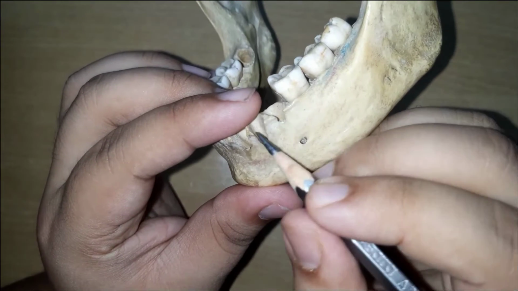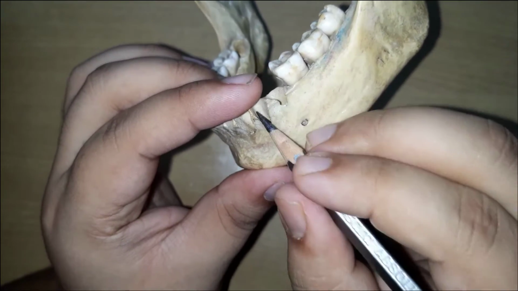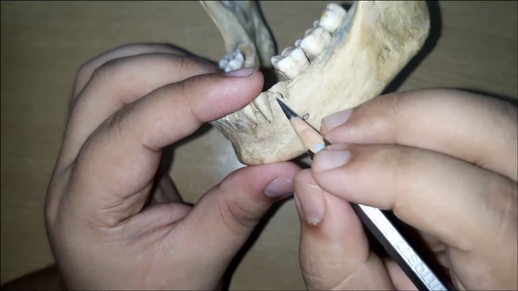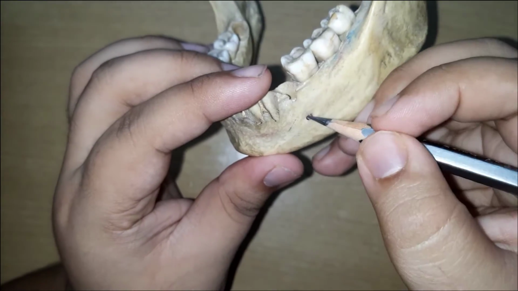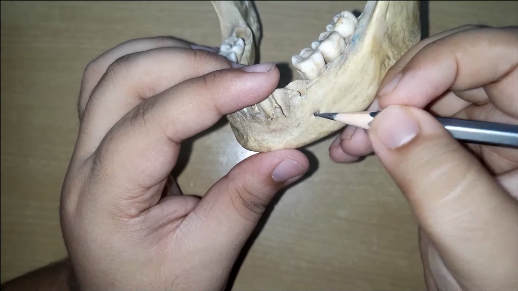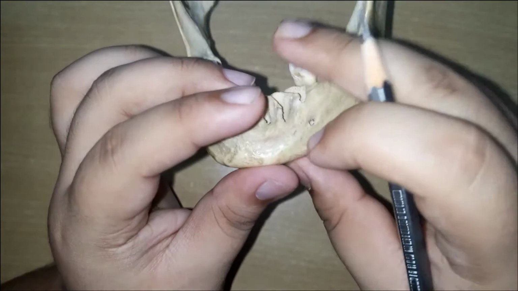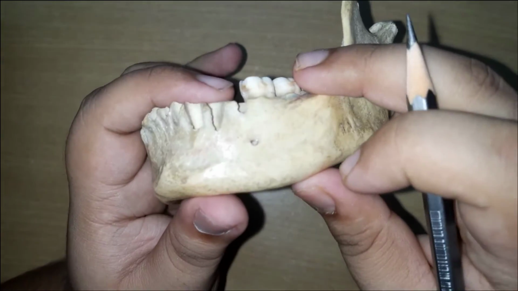As you can see, these are the two premolar tooth sockets, and somewhat in between them we see the mental foramen. This will transmit the mental nerve and vessels. Done? Okay.